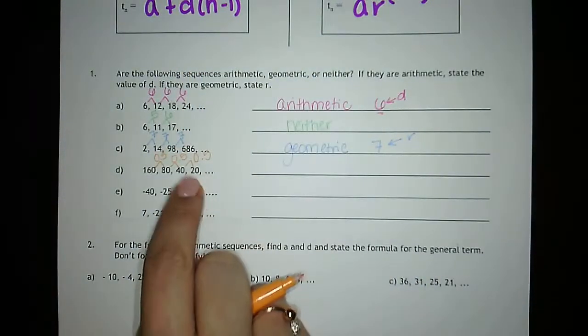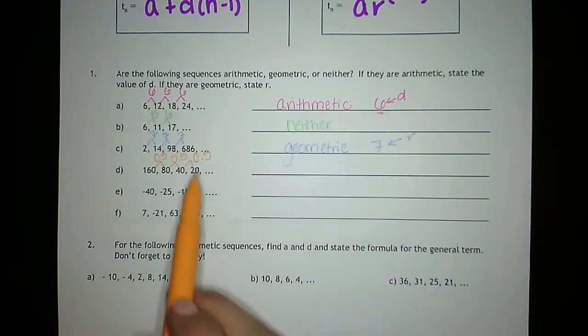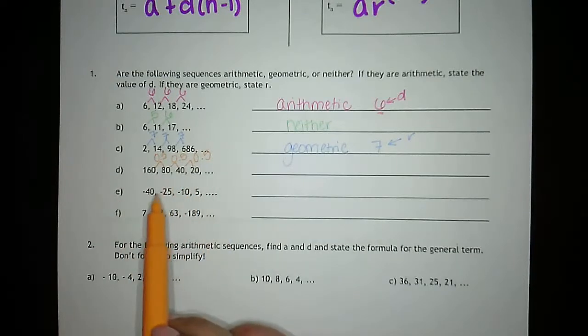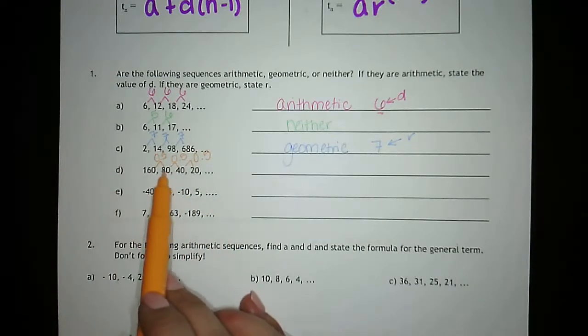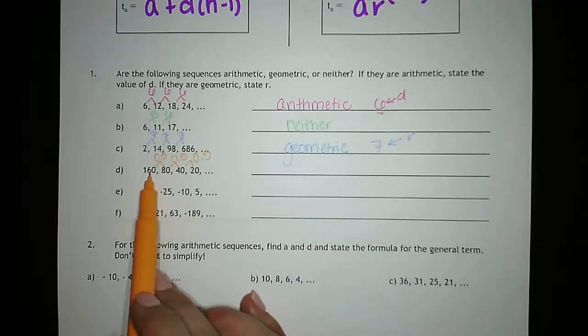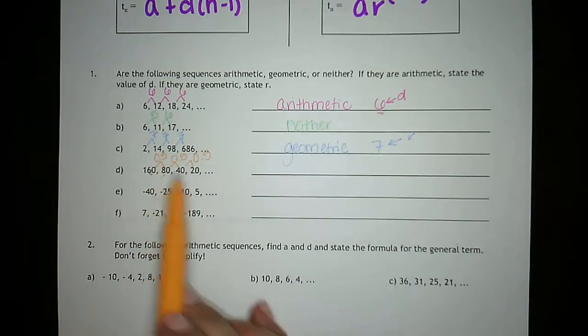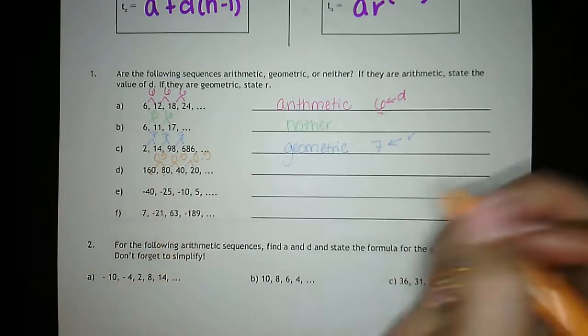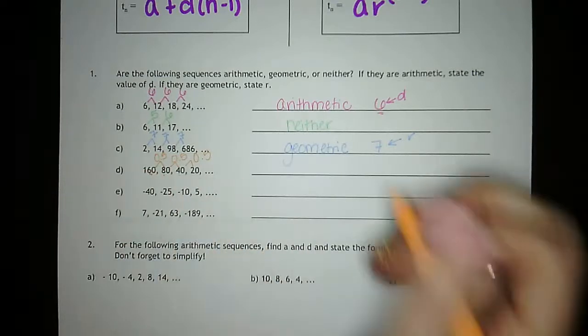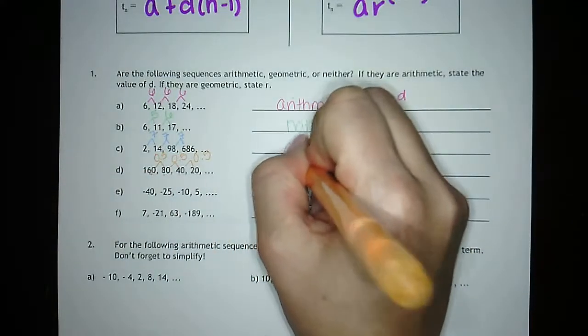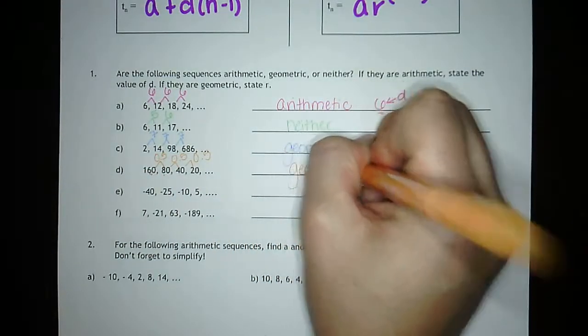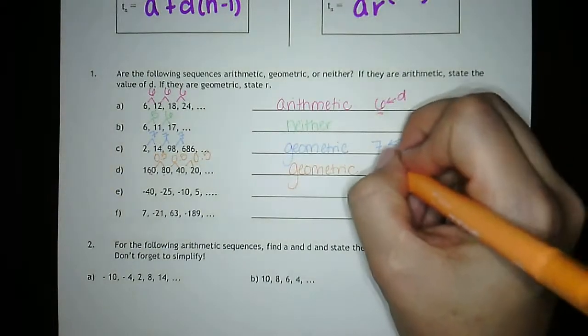And just to make note, we're always starting from the second term back. So this is my first term. I do the second term divided by the first, third divided by the second, and so on and so forth. Just make sure you keep that pattern. So I have the same common ratio. This is geometric, and the common ratio is 0.5.